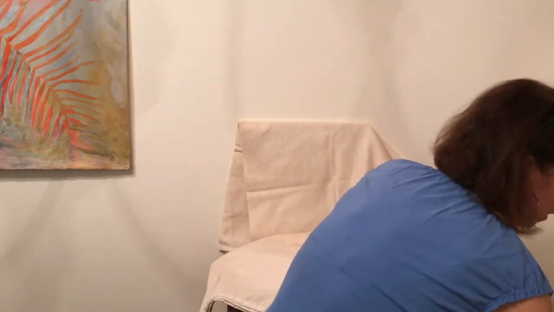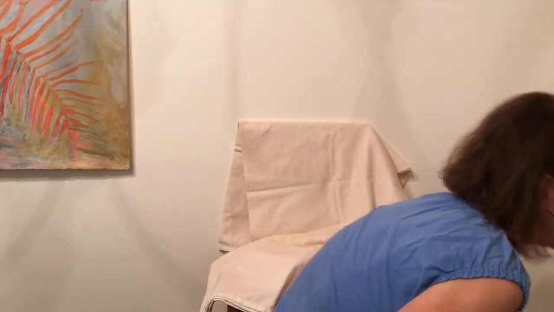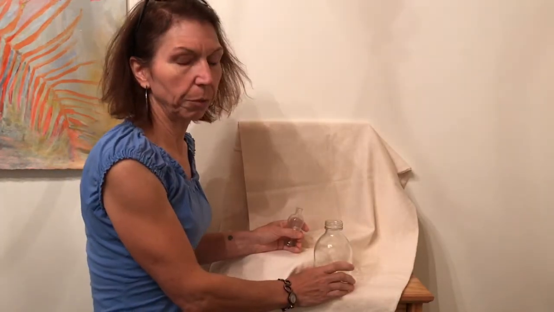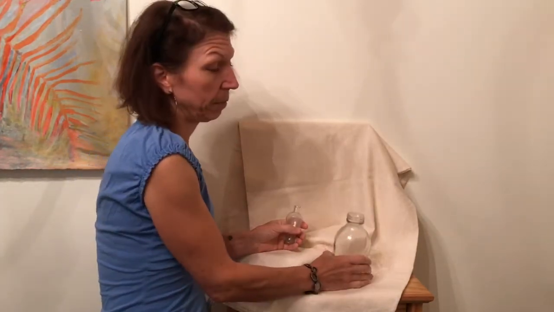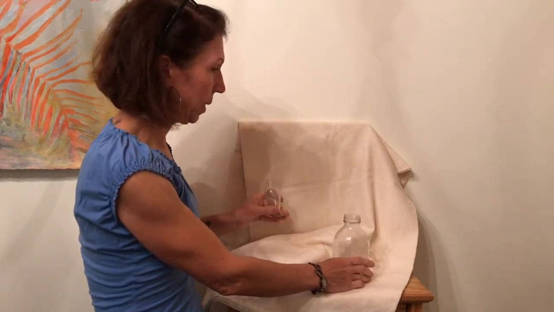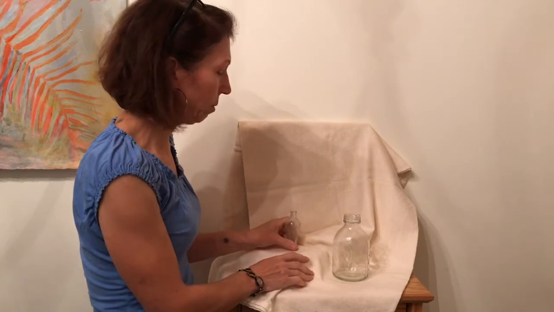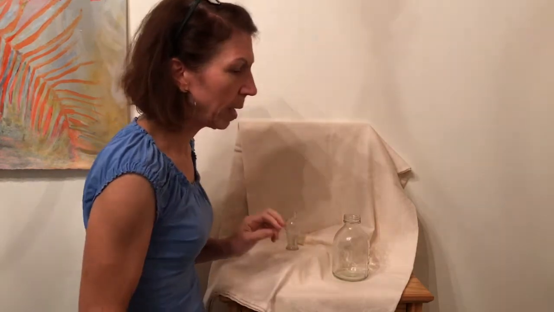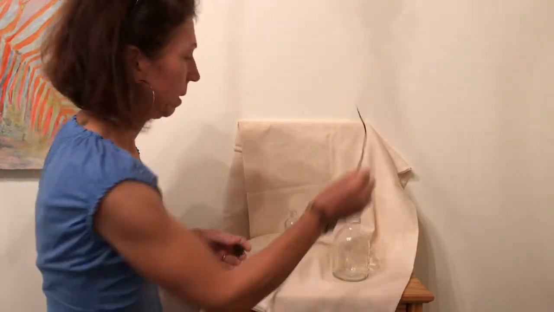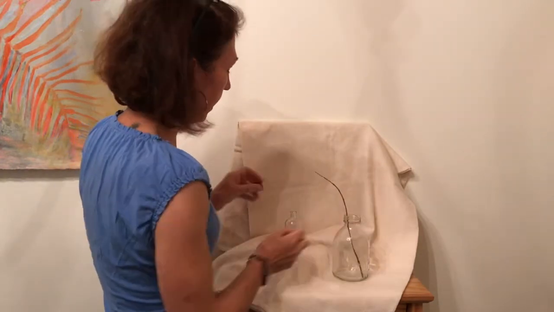So I'm going to choose some objects. When you're choosing objects, here are some things that I would like you to include. I'd like you to have something that's glass. So here I'm going to use these two little glass objects. I would like for you to have something that's organic. Organic meaning natural, not man-made. So I'm going to put a little stick in here.